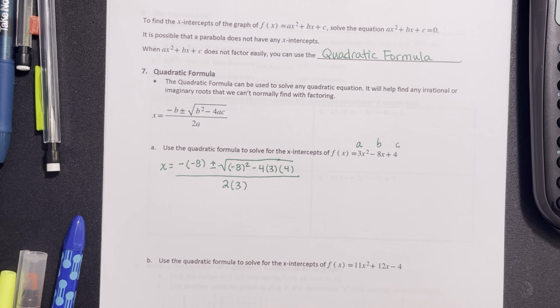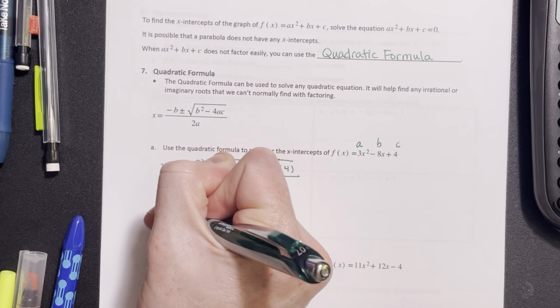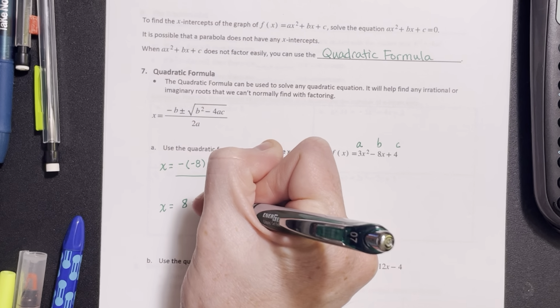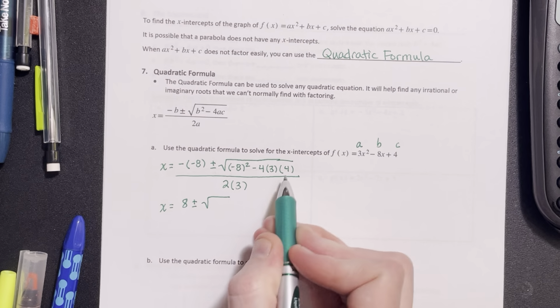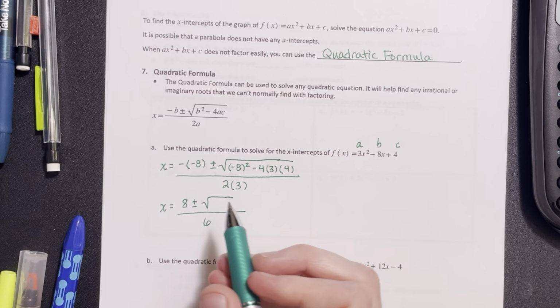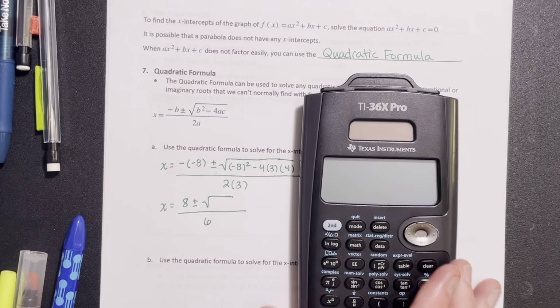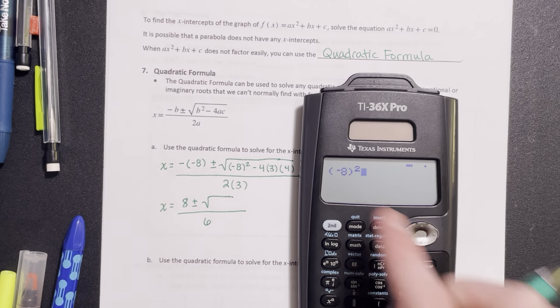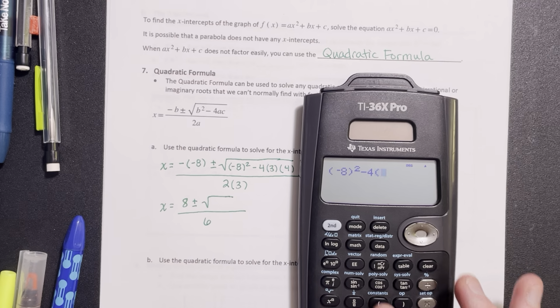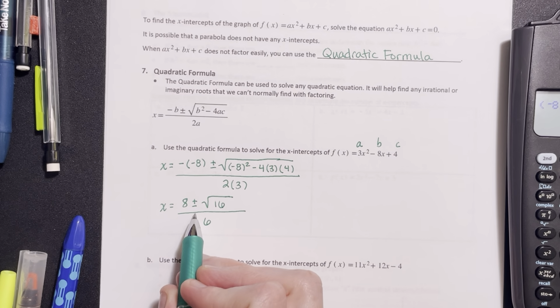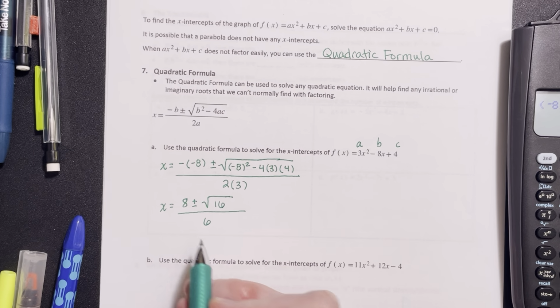We're going to simplify this a little bit at a time. You don't want to try to do too much at once. Negative 8 is just a positive 8, plus or minus the square root of something, whatever goes inside that square root, over 6, because 2 times 3 is 6. So let's figure out what goes underneath that radical. We'd have negative 8 squared, which is important to put in parentheses, minus 4 times 3 times 4, which is 16. So positive 8 plus or minus the square root of 16, the whole thing's over 6.